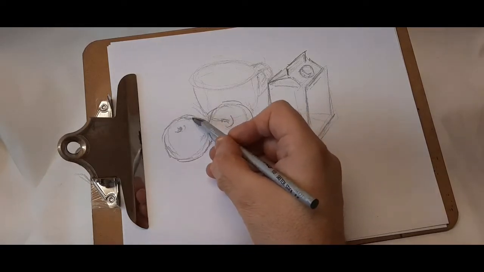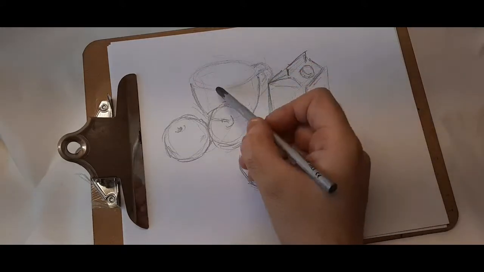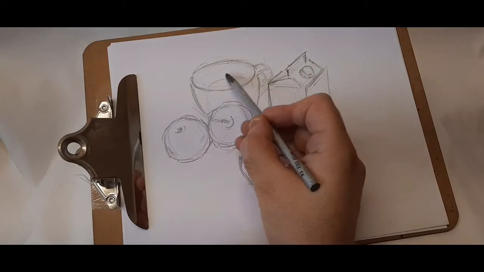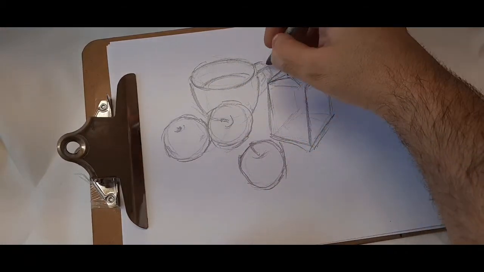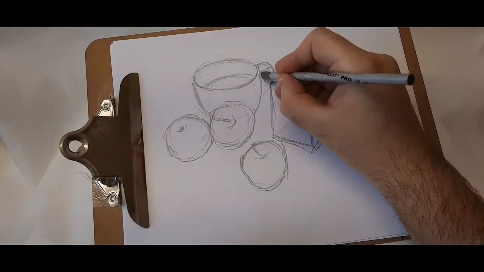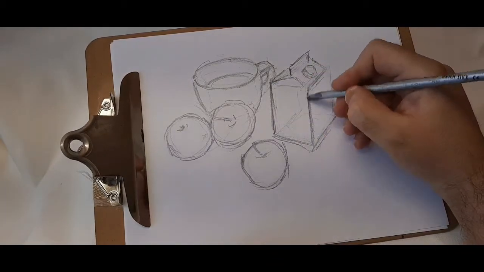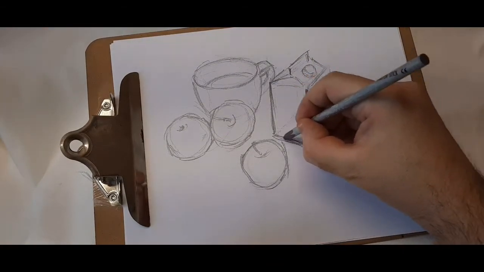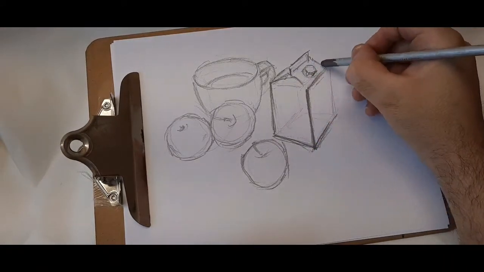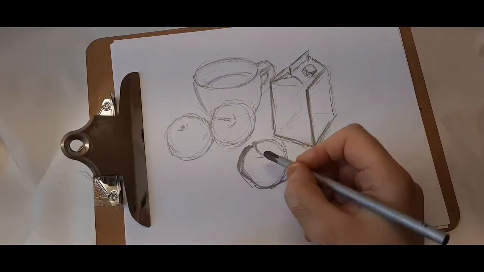So a circle is a symmetrical figure, and an ellipse is not an oval, it's a circle in perspective. And then I would go back to the foreground object, and I would keep building each object up a little more with mid-weight lines, and progressively I would build up the closest object.